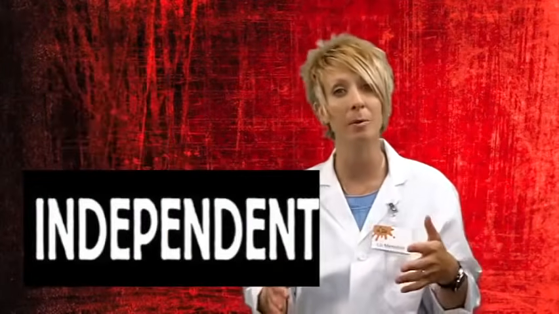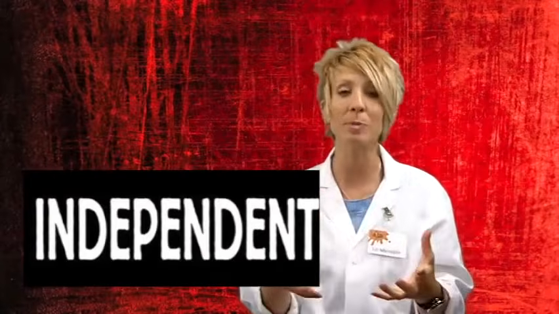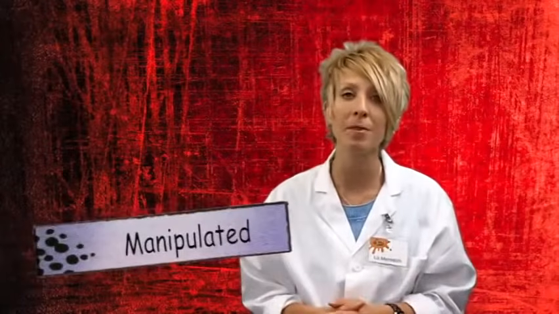I. The letter I. That's a great way to remember independent variables. An independent variable is one that I change. I intentionally change this particular variable. Sometimes you might hear it called the manipulated variable, which means the same thing. If I change it, I also manipulate it.